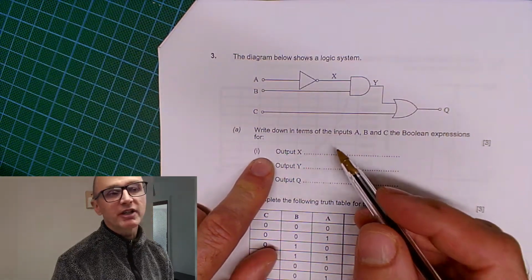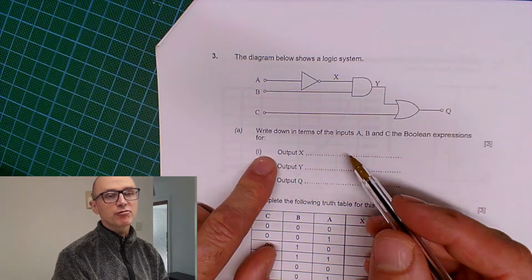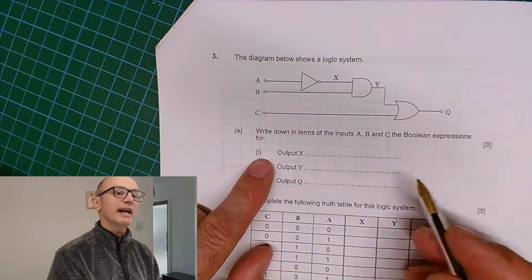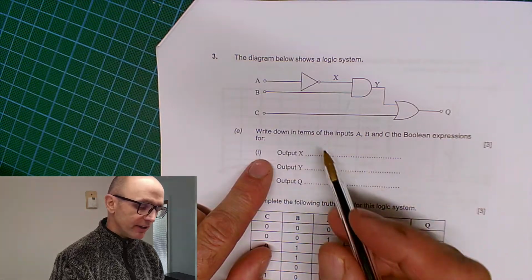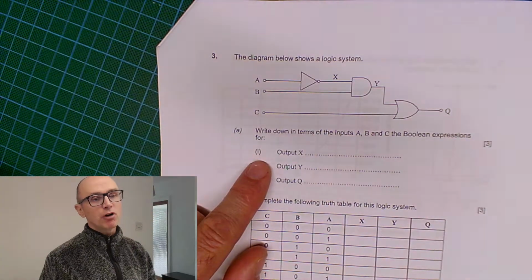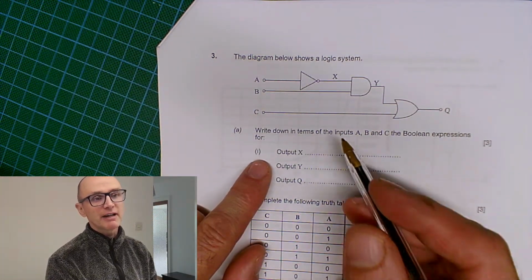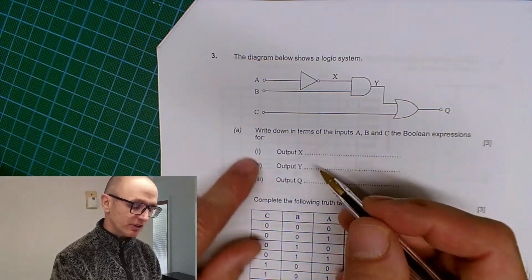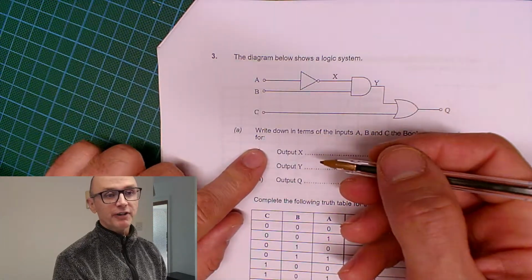Now this is something that even A-level students often get wrong. If you write anything here other than A, B and C, like X or Y or anything else, then you're going to have the wrong answer. You've got to be really careful that your answers are only in terms of A, B and C. I should give you an example of how to do that now.